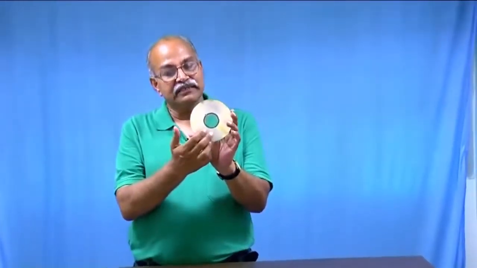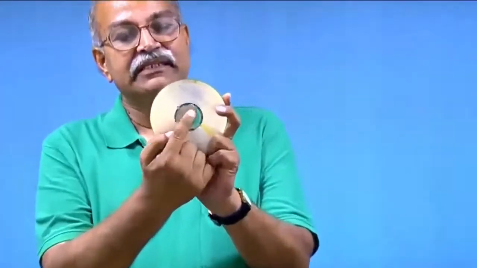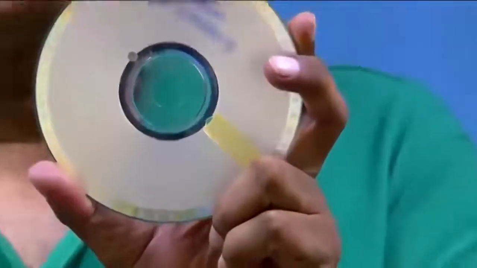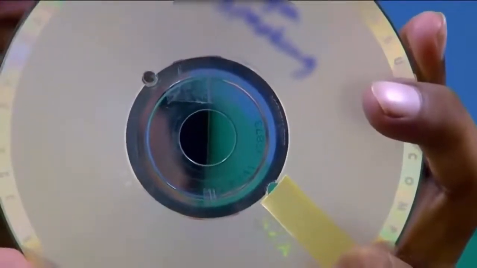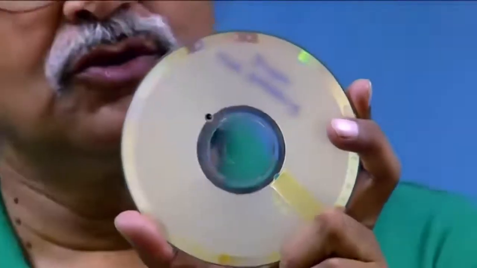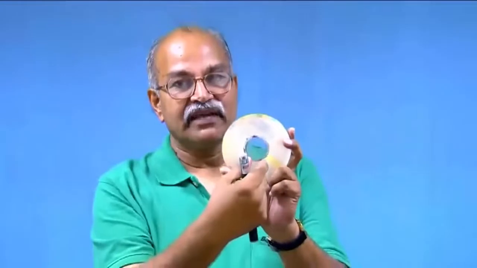on this CD disc, and you carefully see the central hole. On the vertical diameter of the central hole, you can see the wire. Our plan is to send this light beam on this wire.